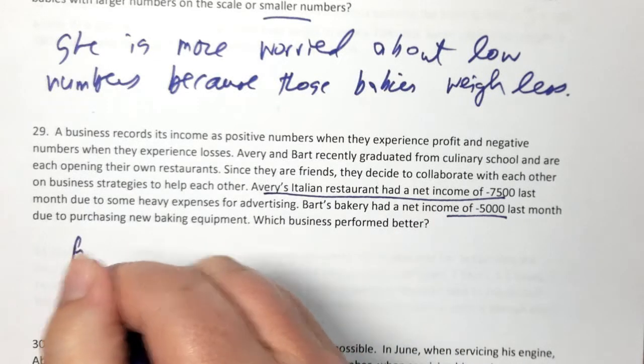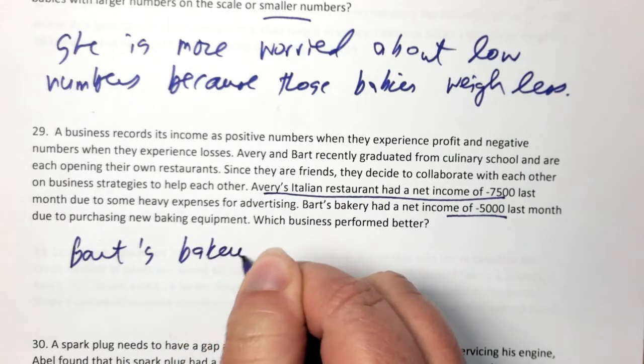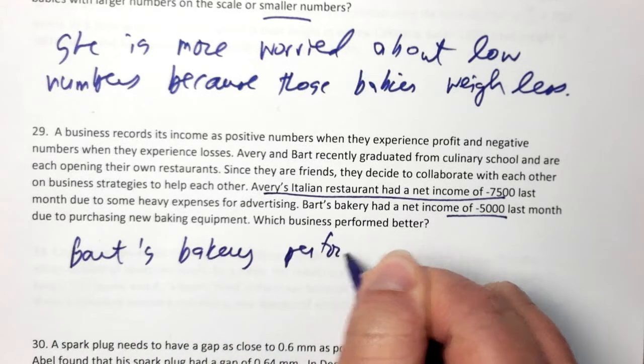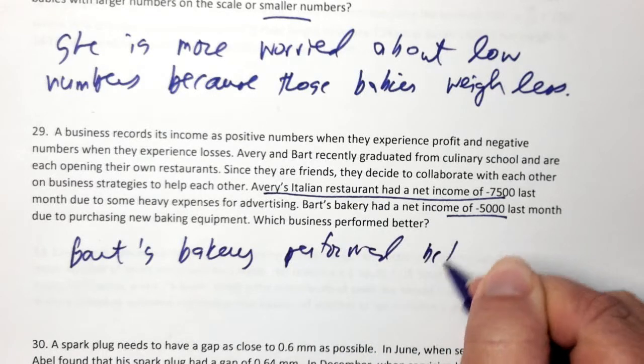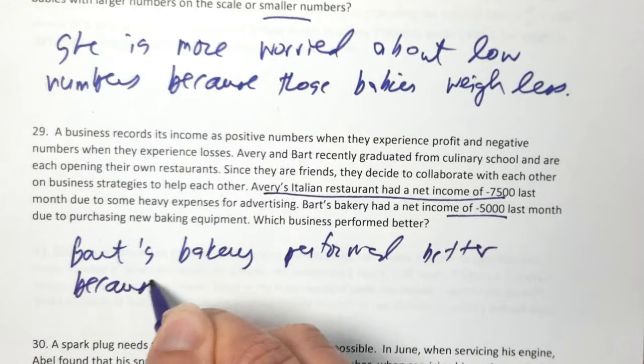So I'm going to say Bart's Bakery performed better because he lost less money.